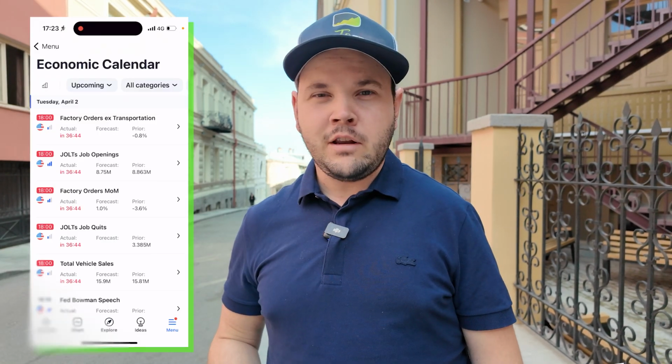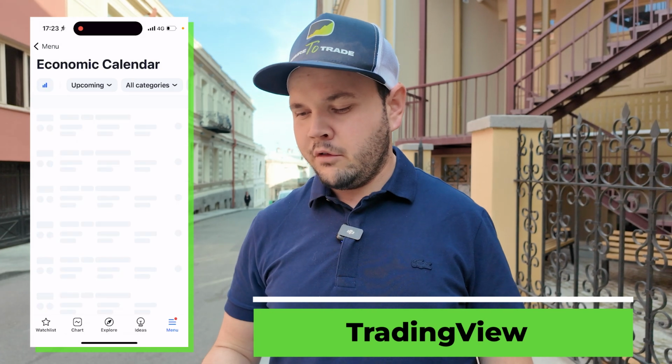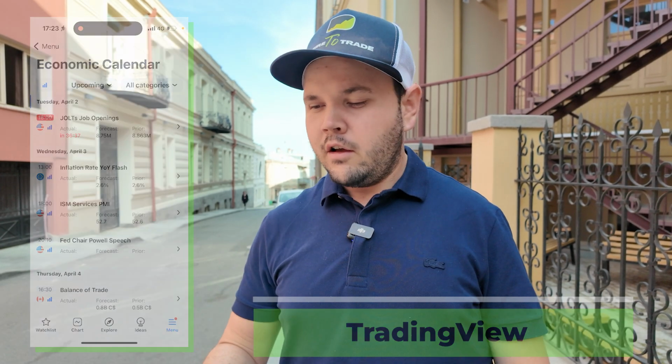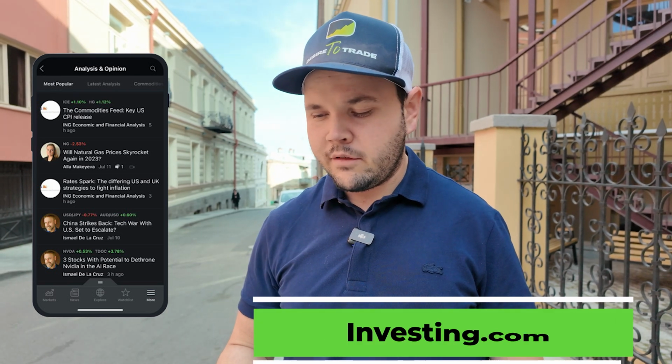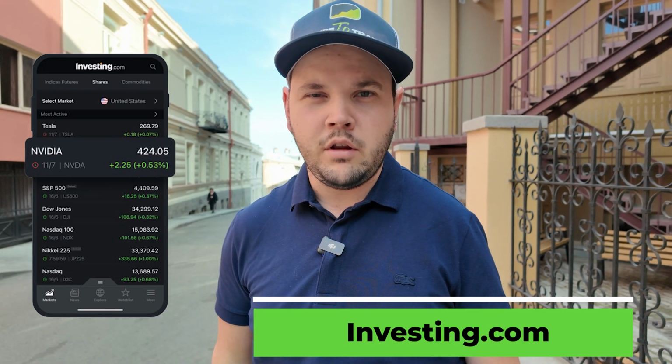I would recommend an app for the news calendar, but I think TradingView has a good enough news calendar that you can go through and filter out and pick the news you're really interested in. Otherwise, you can have a look at investing.com. It's a pretty good app for this, and with investing.com you can look at all the news and get the calendar there. It's pretty in-depth.